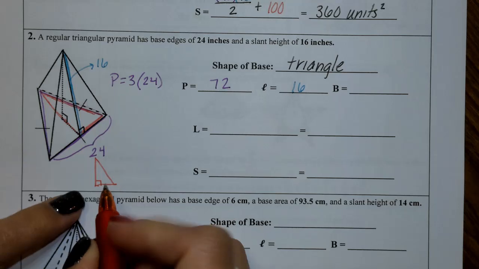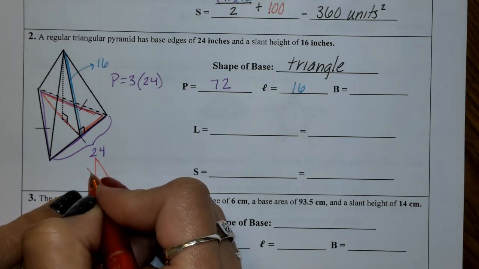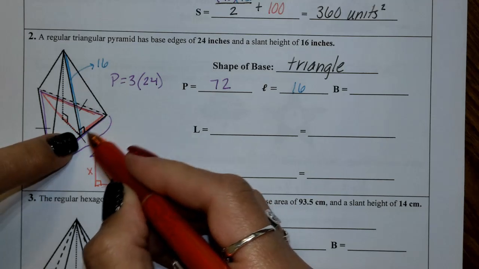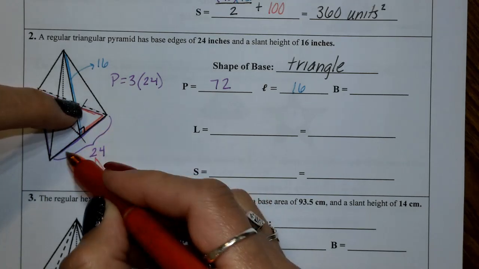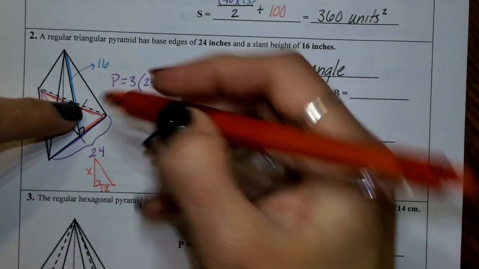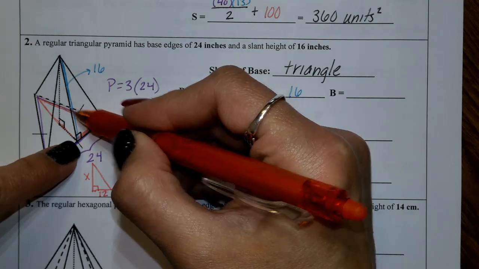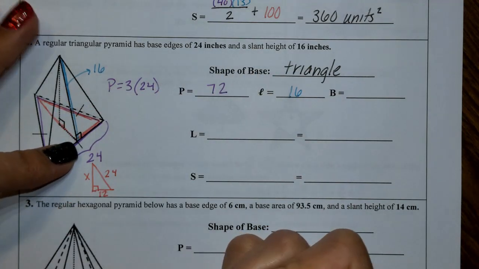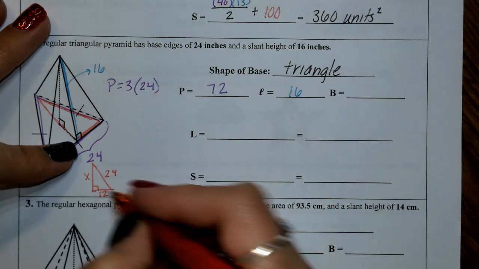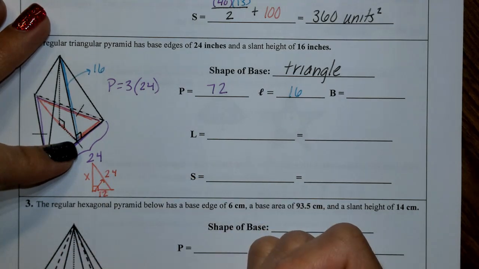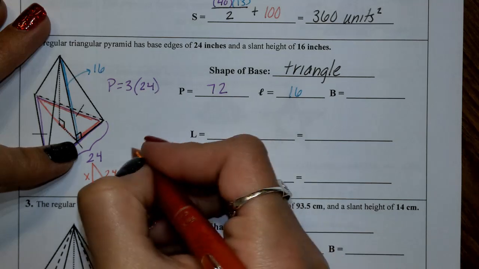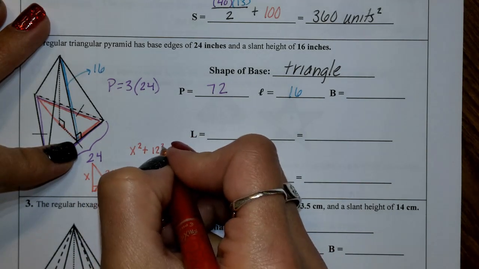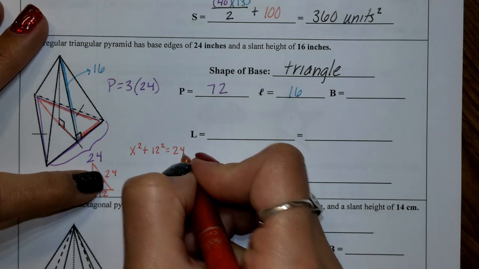Keeping in mind the height right here, this is what we're looking for. Down here, this little portion is half the side length at 12. And then when we look across the 90-degree angle, we have another side length here of 24. So we will complete our Pythagorean theorem, noting that 24 is going in place of c. So we will have x squared plus 12 squared equals 24 squared.